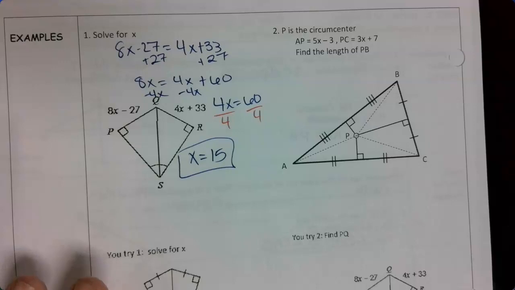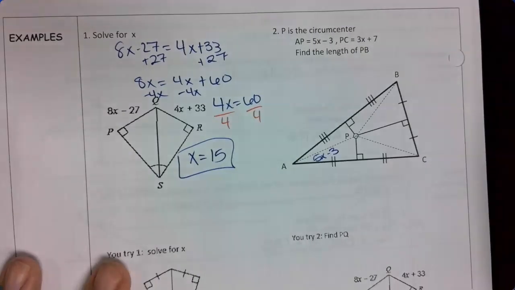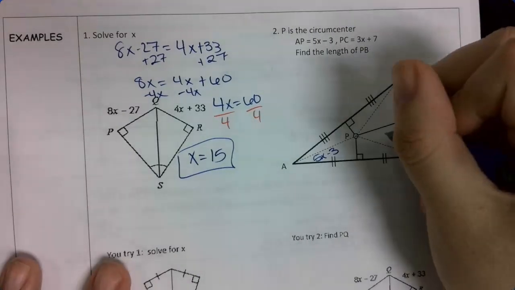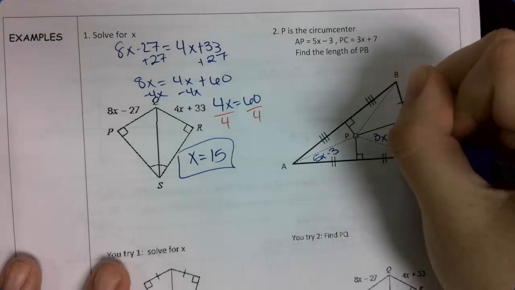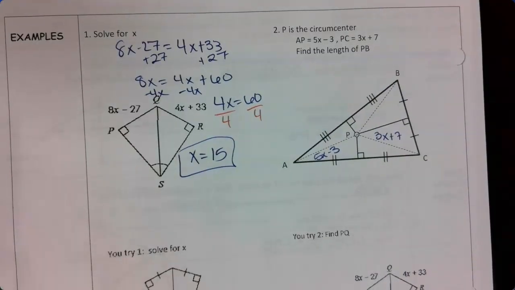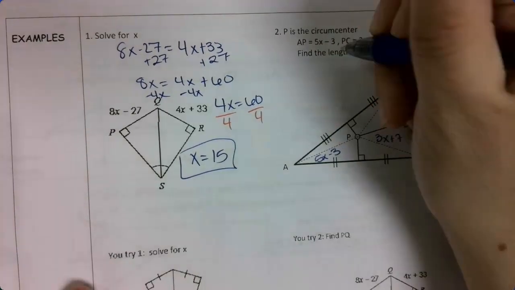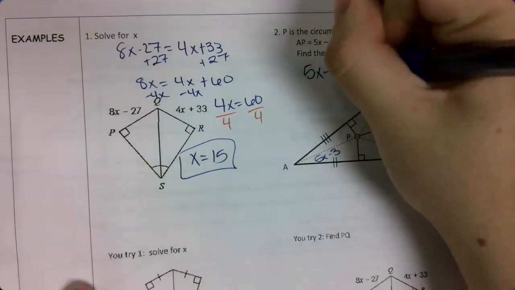Okay, so number 2 tells me P is the circumcenter. AP is 5x minus 3, and PC is 3x plus 7. The final answer should be the length of PB. So, because this is the circumcenter, I know that AP is going to equal PC. So I can set these two equal.